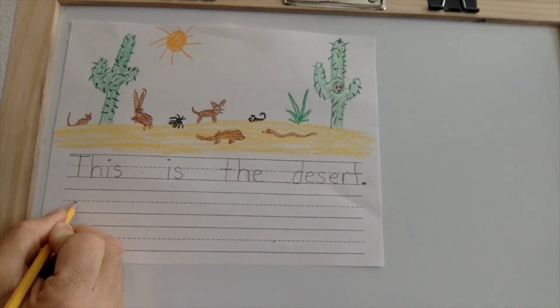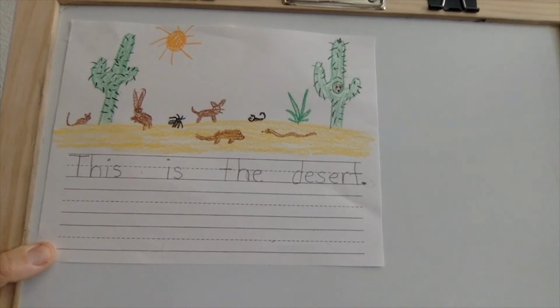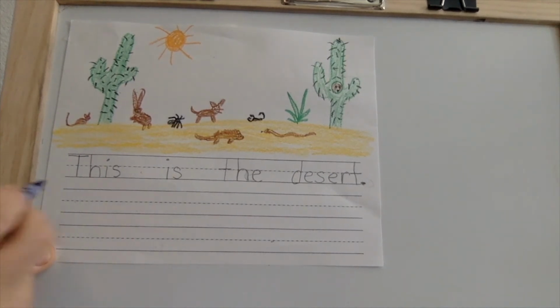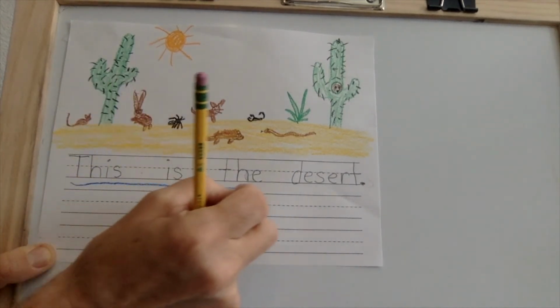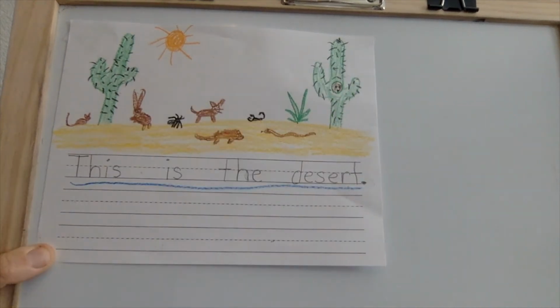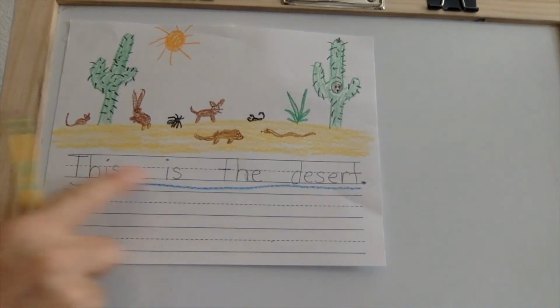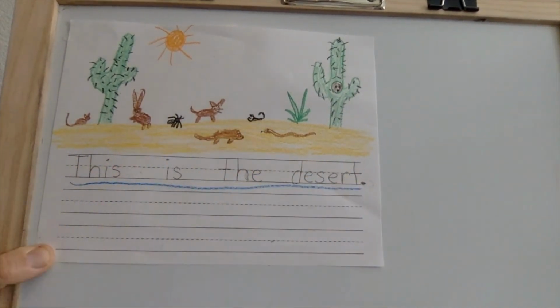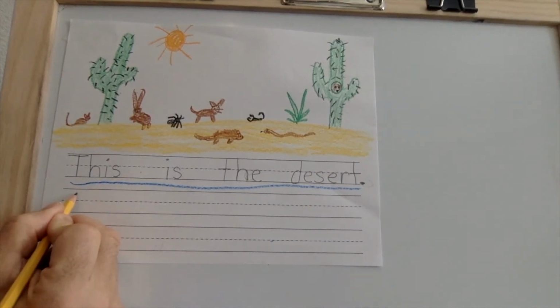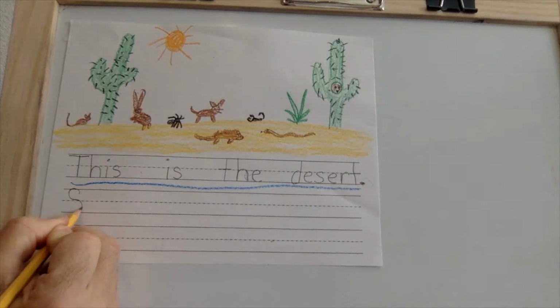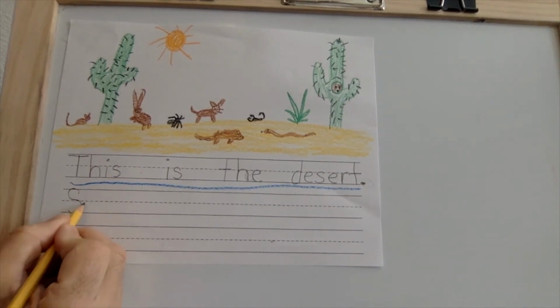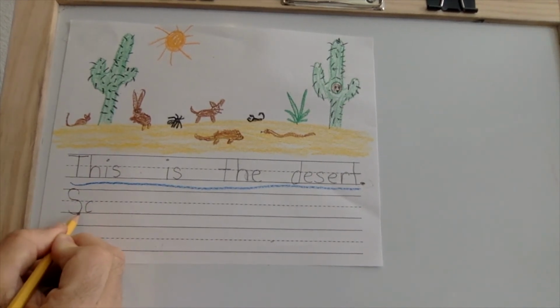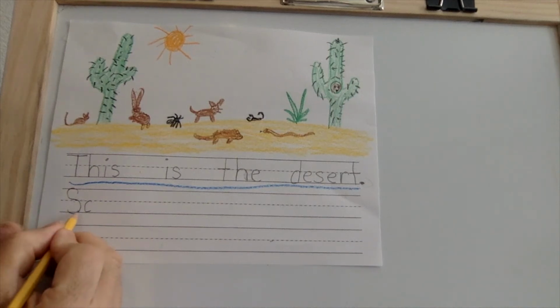Wait a second. Is this sentence number 1 or sentence number 2? I already wrote that sentence. This is the desert. That one's finished. This is sentence number 2. So I have to start with a capital. Stretch it like a rubber band.